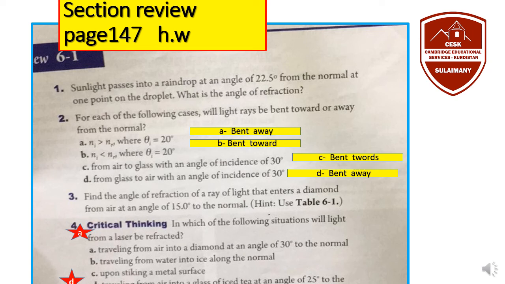In this question, we have critical thinking. In which of the following situations will light from a laser be refracted? Why did he say laser? Because I said, guys, we need monochromatic light.